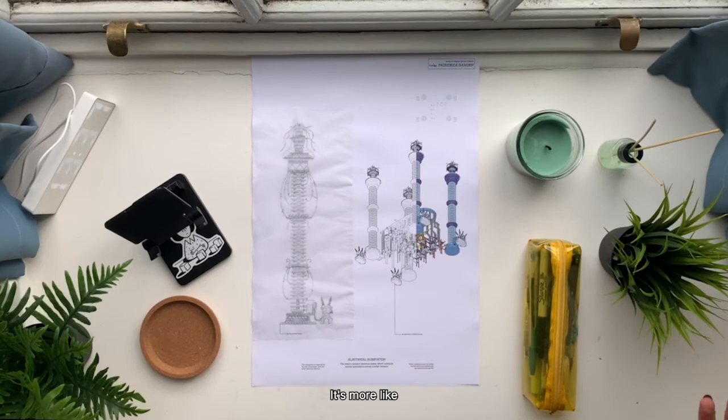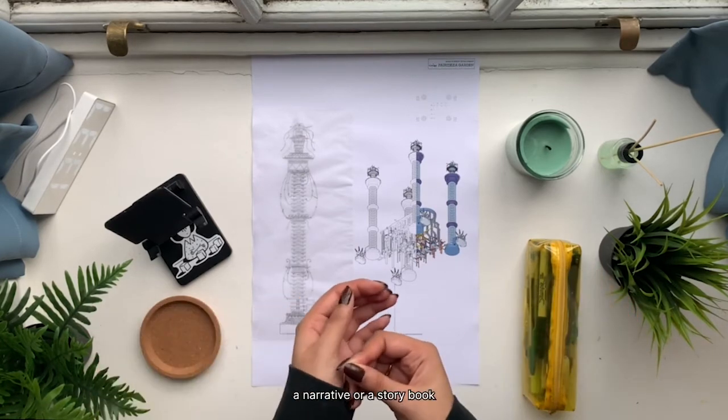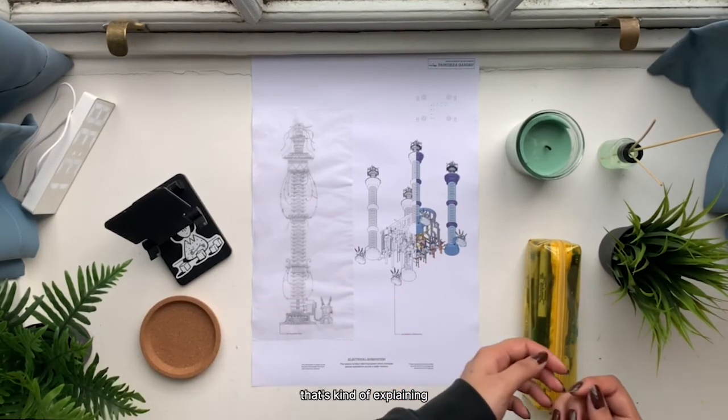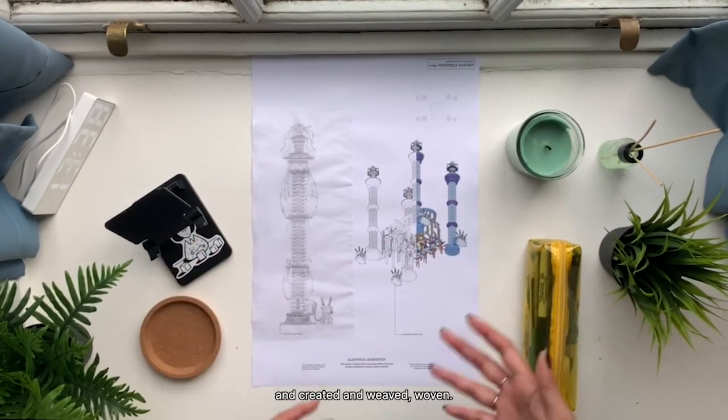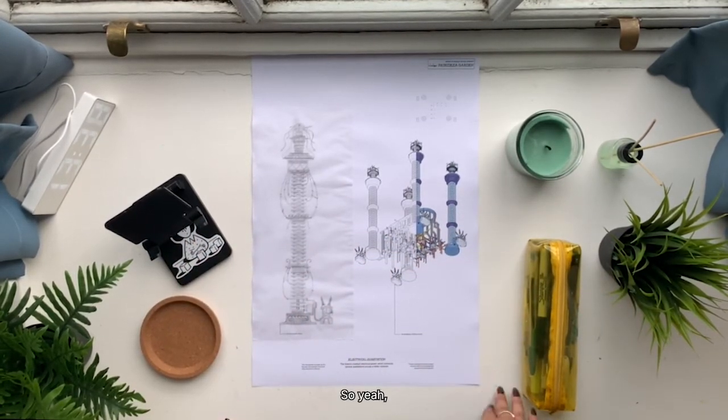It's more like a narrative or a storybook that's explaining how this carpet's being designed and created and woven. So I think it's at a really good place right now, and I'm basically just developing stuff, testing things. It should be interesting where this project ends up before Christmas.